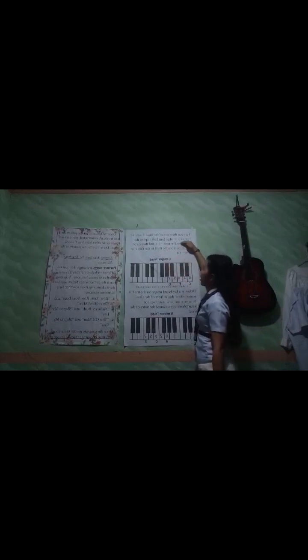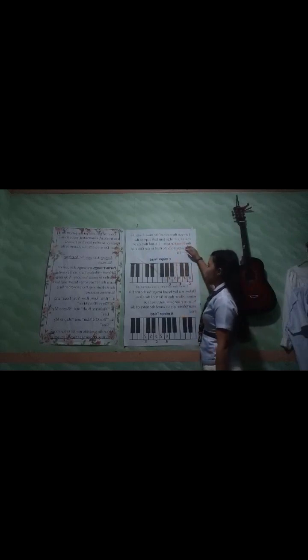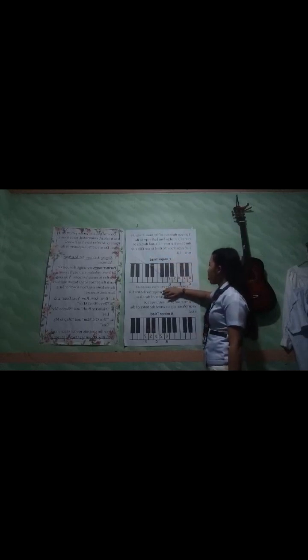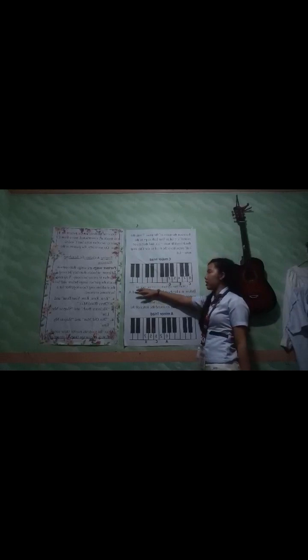From the root C, it takes 4 half steps to the third, the middle note E, and then 3 half steps from the third to the fifth, or top note G. This is the image of the C major triad with the number of semitones indicated.